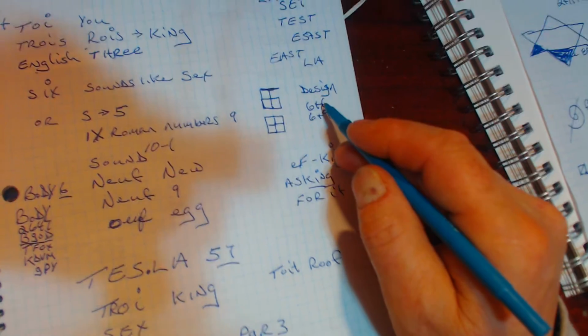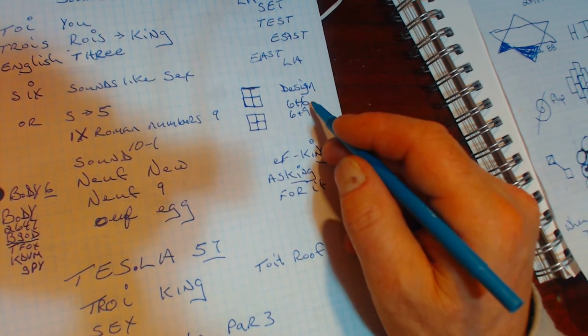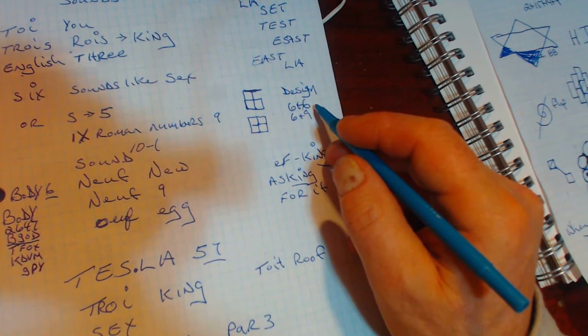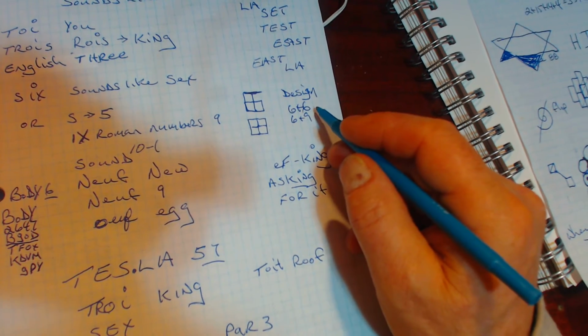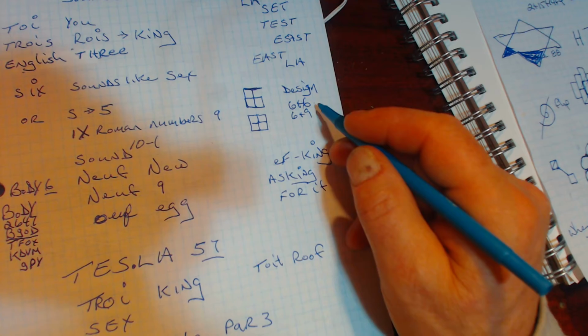9 times 24, 216. I base 9 days at 24 hours a day, 216 hours, plus one more day, 24 hours to make it a full 10 days for 240. The Mayan cycle, the short birth number.